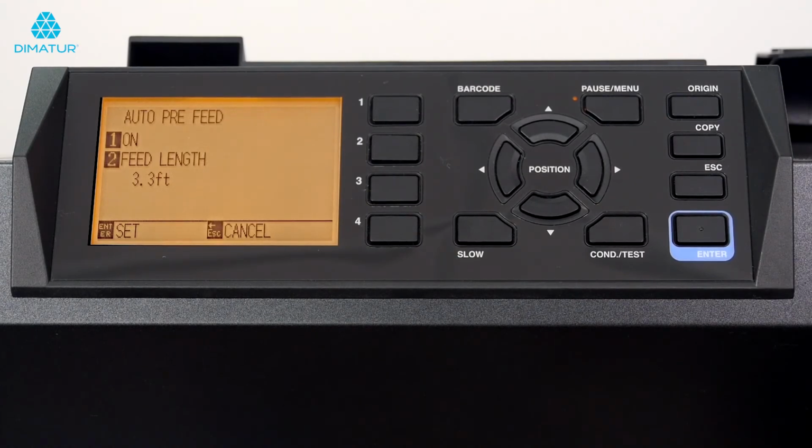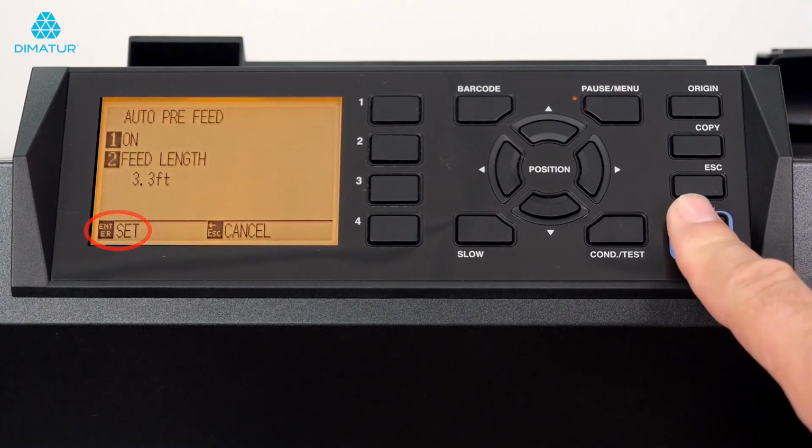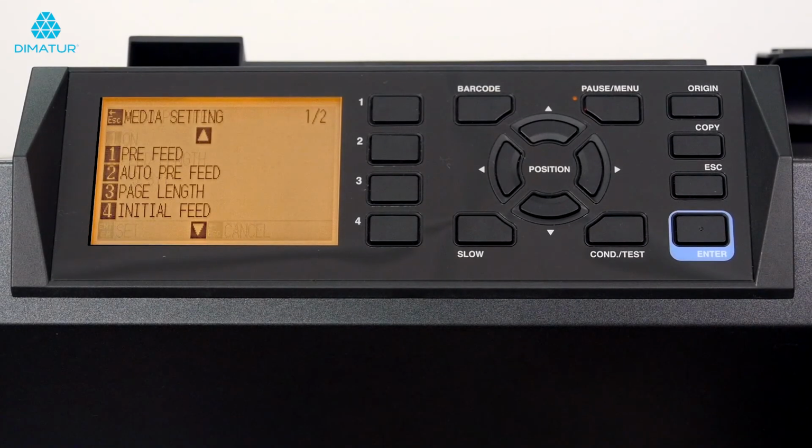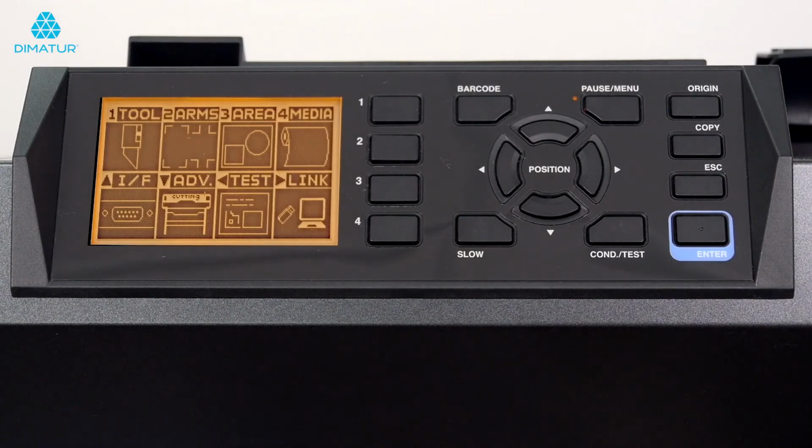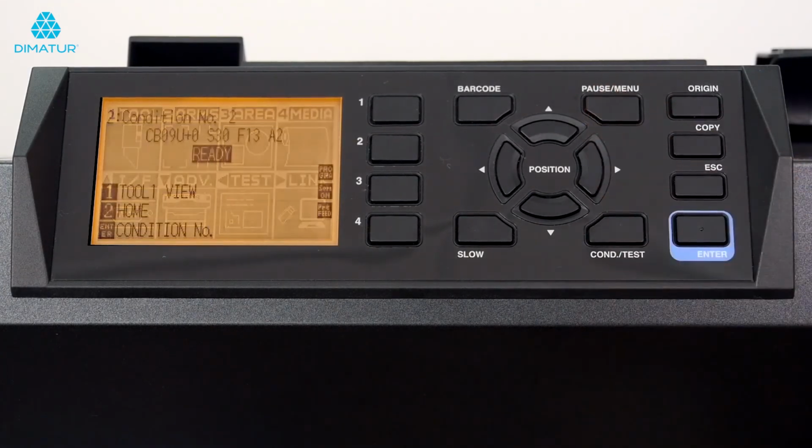And this returns us to the main auto pre-feed menu, where we can either press the escape key again to reject any changes. In this case, we'll press the enter key to accept the changes, and this will bring us back to the previous media settings menu. To get back to the main menu, press the escape key. Then to return to the default screen, press the pause menu key.